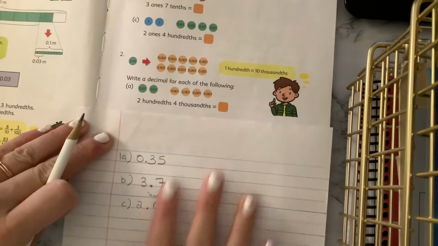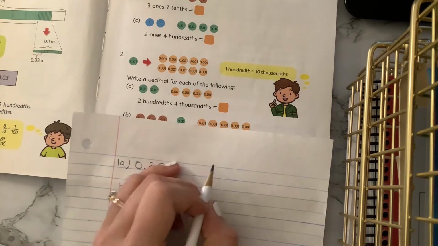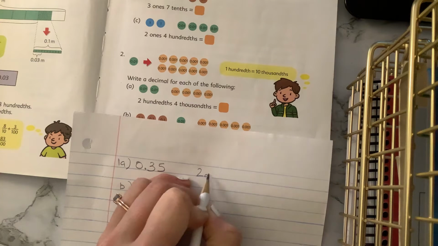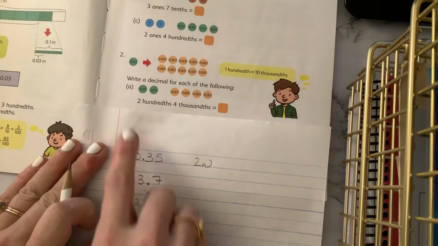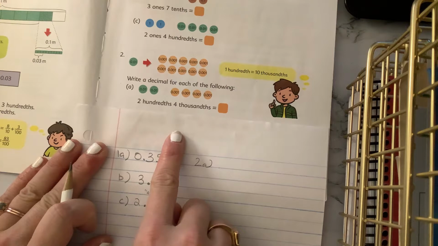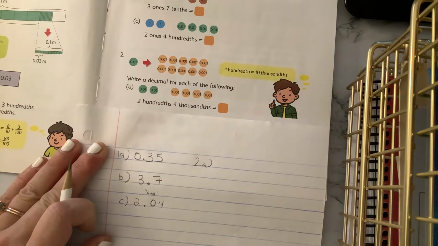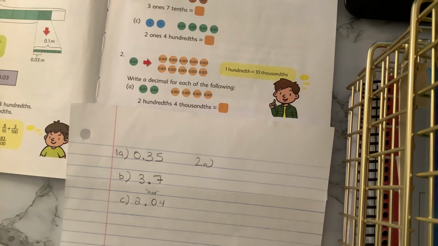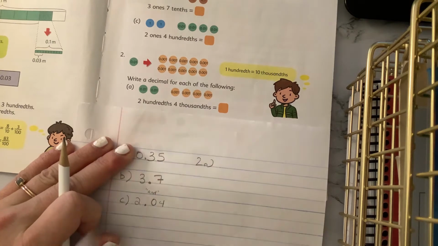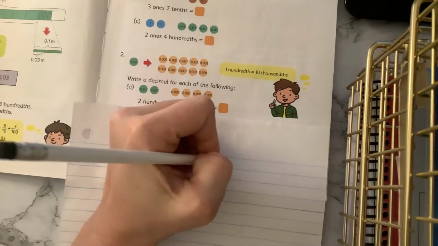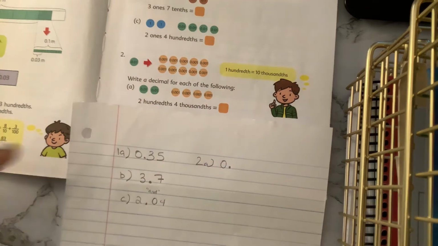Okay, we're continuing on to A. We'll do it over here. So, write a decimal for each of the following. Okay, so when we think about decimals, a good rule of thumb is that there should always be some digit in the ones place, and then we can't skip any place values as we go over. So some digit in the ones place means either the text tells us what the ones place is, or we have to assume it's a 0. So according to this, are there any ones? No. So we write 0 and our decimal point.